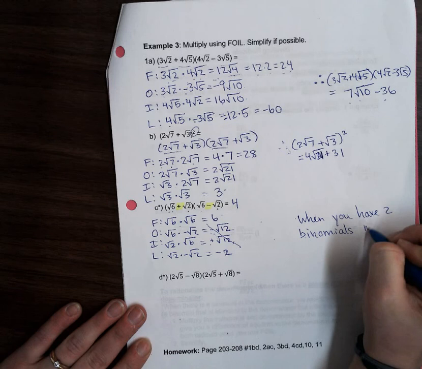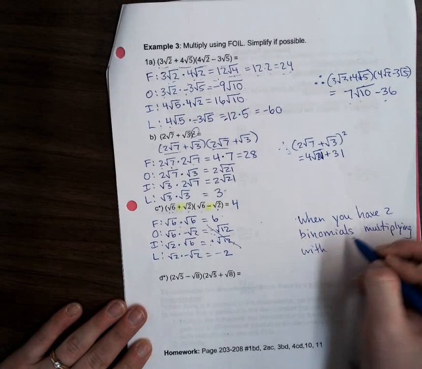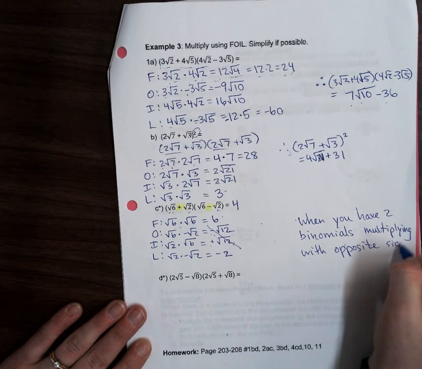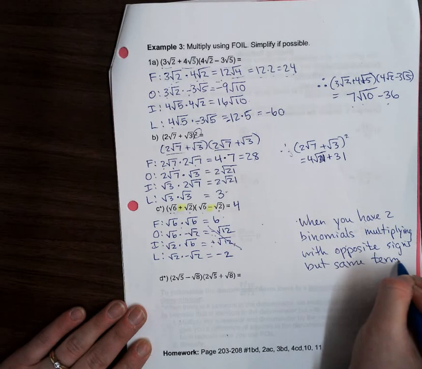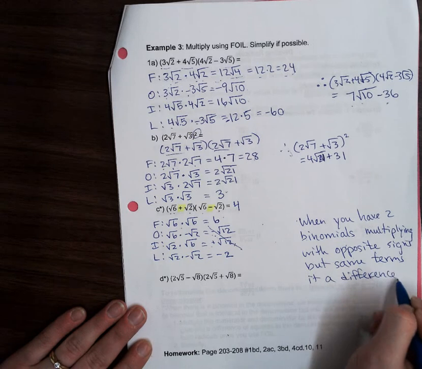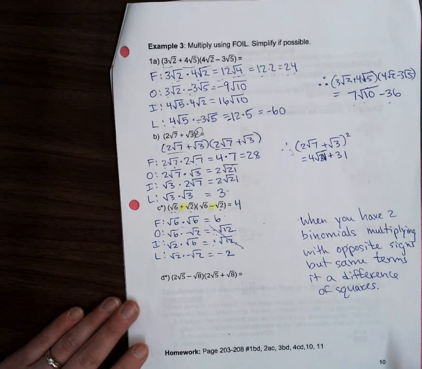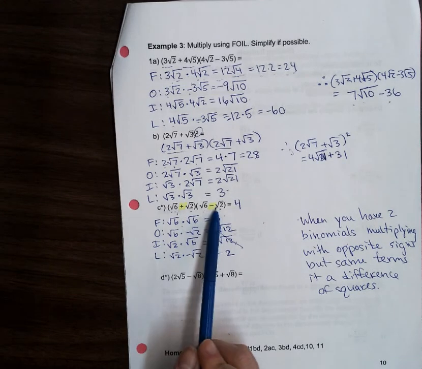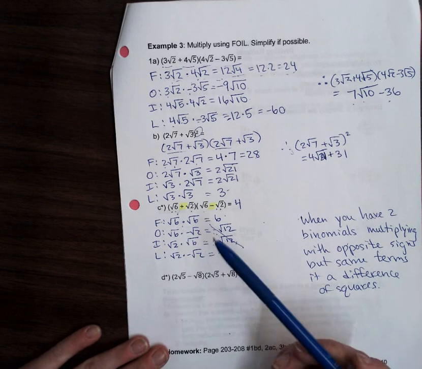So when you have a difference of squares, or when you have two binomials multiplying with opposite operations, opposite signs we'll say, but same terms, it is a difference of squares. Okay. So the middle terms will always cancel out. So when you have two binomials that are multiplying with opposite signs but the same terms, it's a difference of squares. So it cancels out the entire middle term.